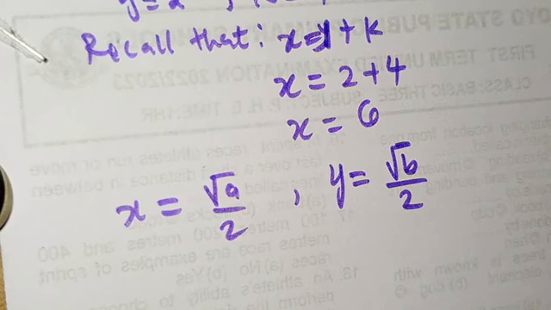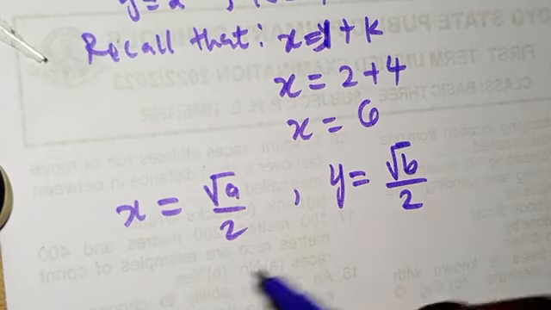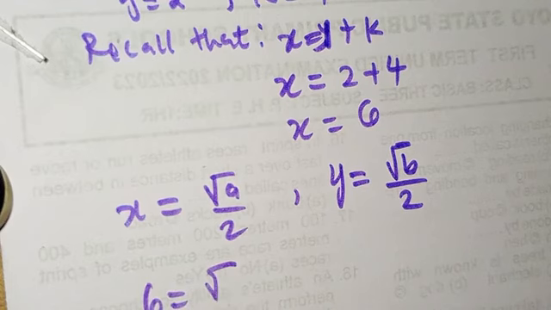So now if you have that, what is the value of x? The value of x is 6 here. We have 6 equals root a over 2.